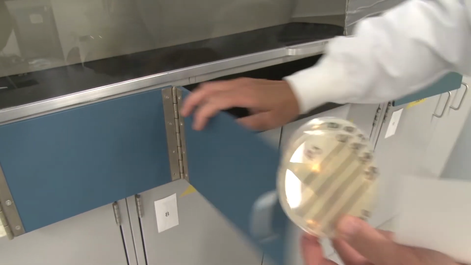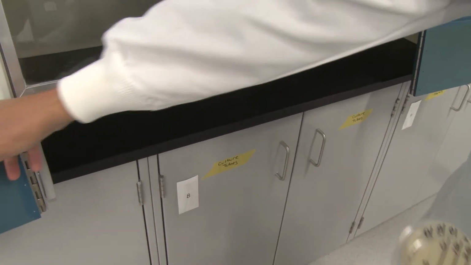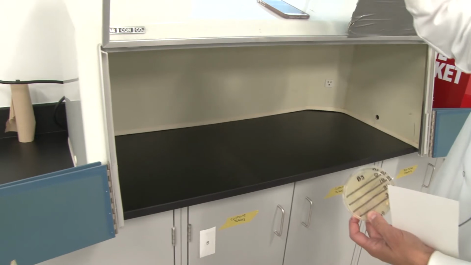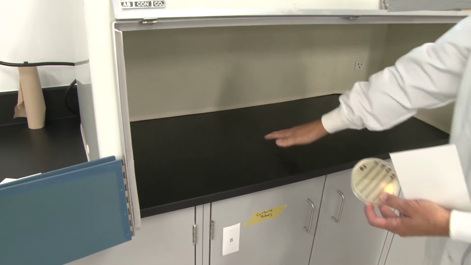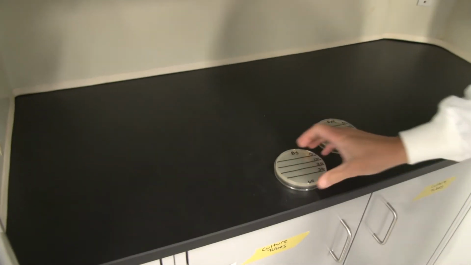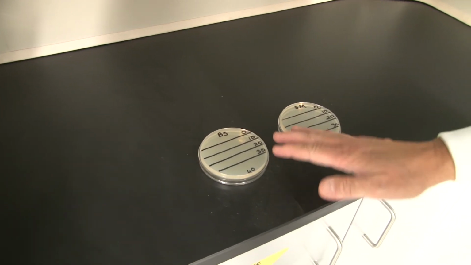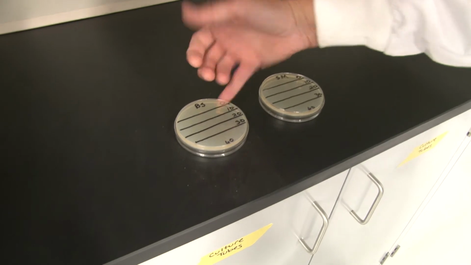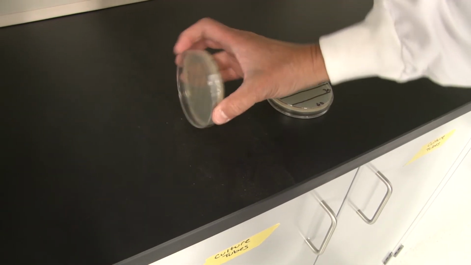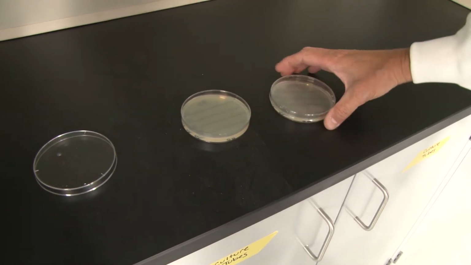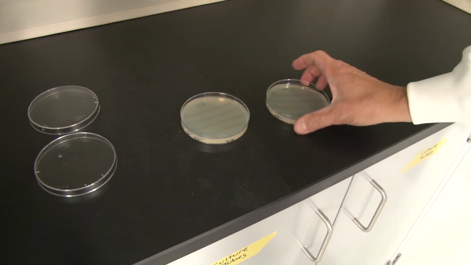I'm going to open the box up like this, okay? Lift this up so that I have good access to the ground here, the countertop. Now, I cannot get UV light to penetrate plexiglass. So first of all, I'm going to have to turn these over and I'm going to have to remove their lids. So we'll put those aside.